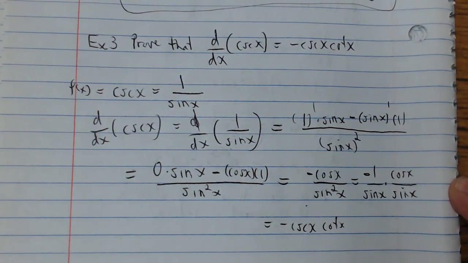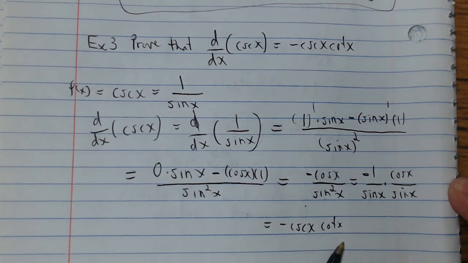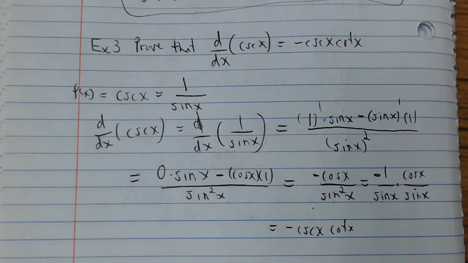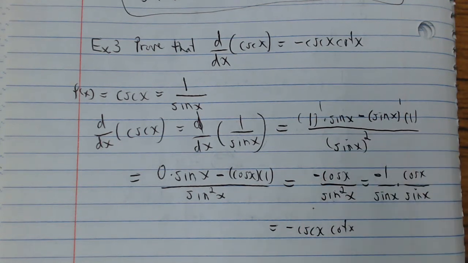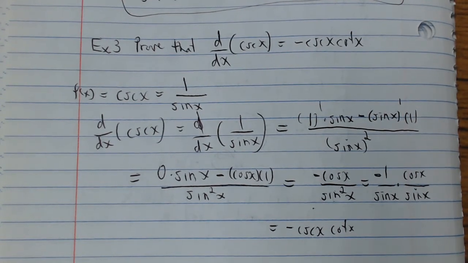What did we just show? We showed that the derivative of cosecant x is the same thing as negative cosecant x cotangent x. So this is another way. As long as you remember the derivatives of sine and cosine, you could derive all the other derivatives. But just to save yourself some time, you're better off memorizing these derivatives so you don't have to worry about deriving them. But if you don't remember them, don't worry. It's not that you won't be able to figure these out. As long as you remember the derivatives of sine and cosine, you could find the other ones without a problem.